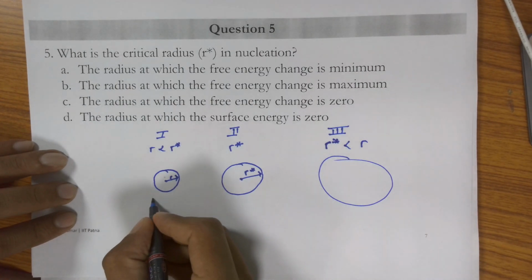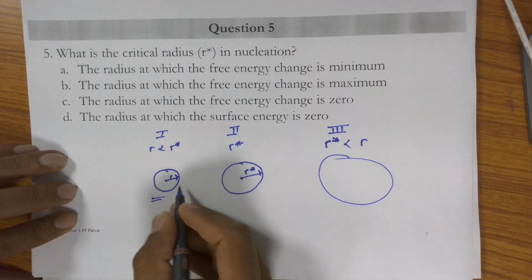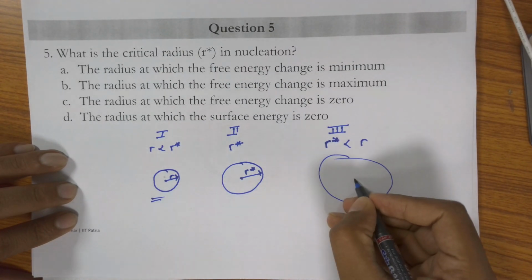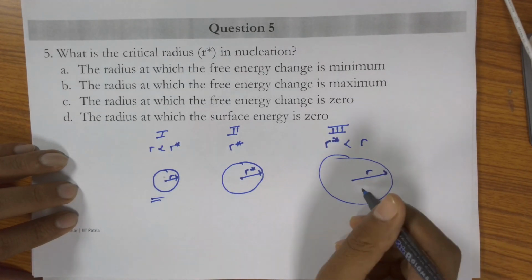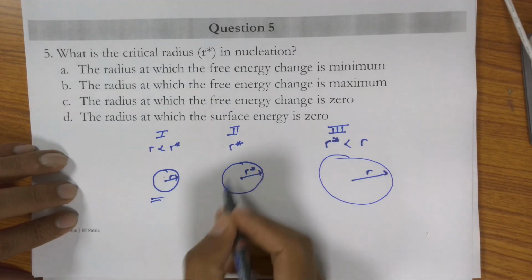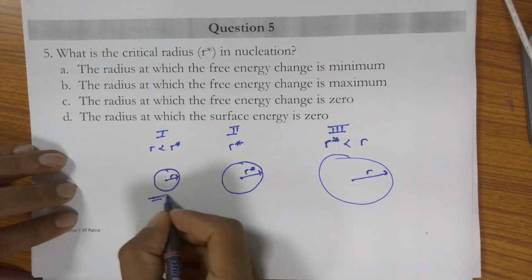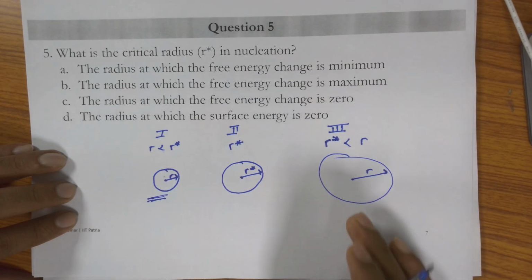So in case 1, since the size is low, the nucleus can dissolve back, or it can grow, anything can happen. For R greater than R star, growth has taken place over the nucleation. So this is a case where it can dissolve also. This is a case where it will grow further.